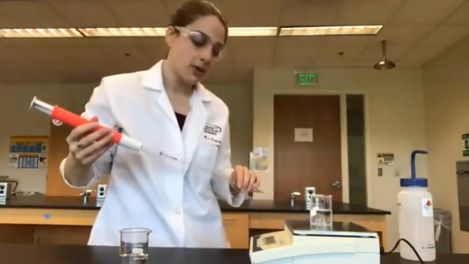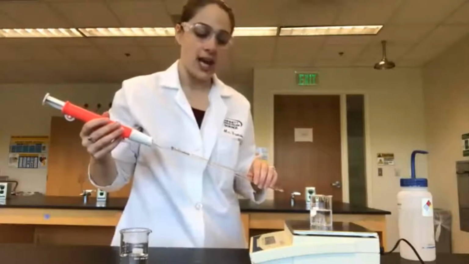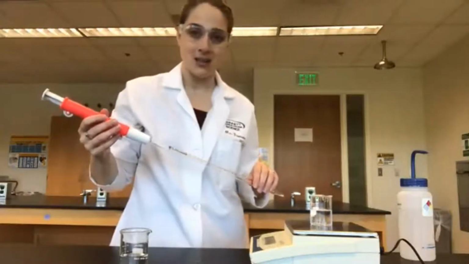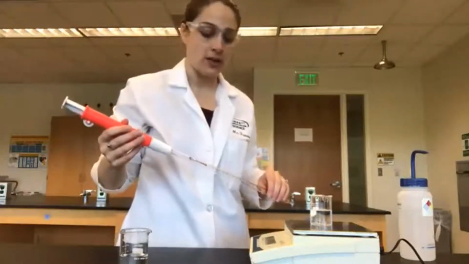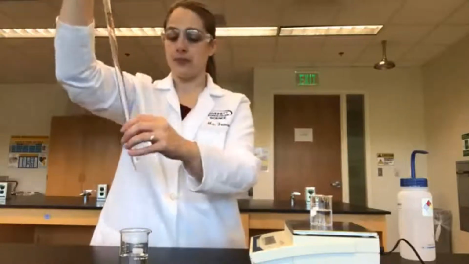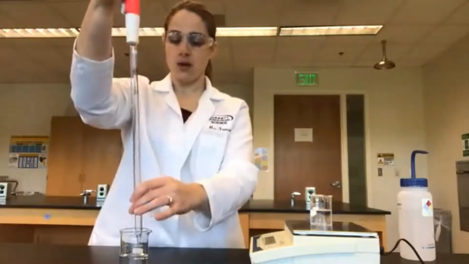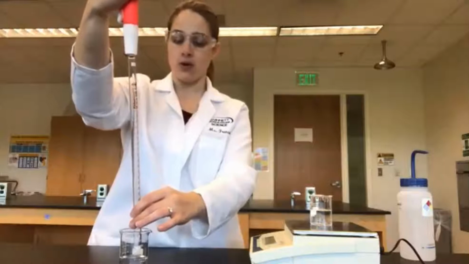Okay, our third measurement is 58.16 grams. This is going to be now 40 milliliters total.